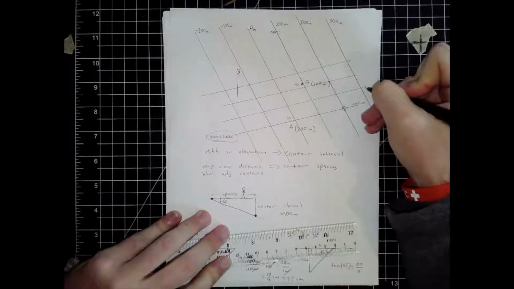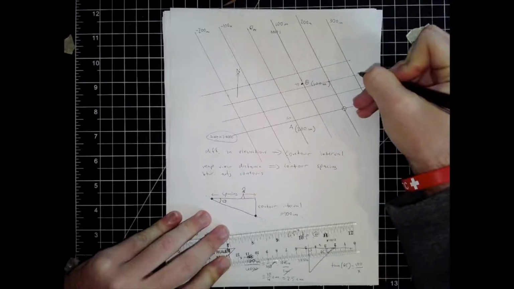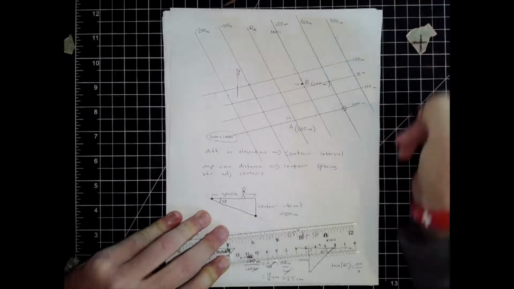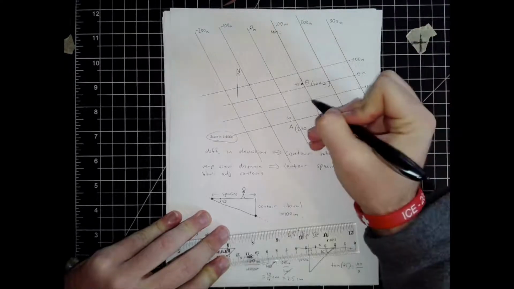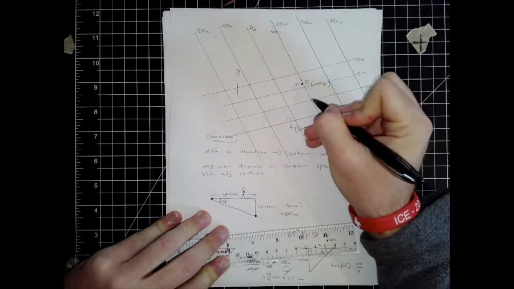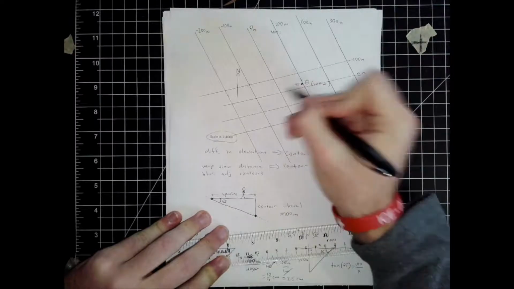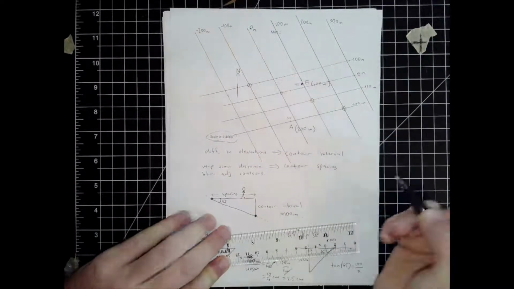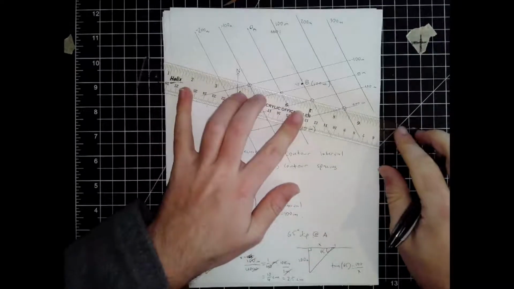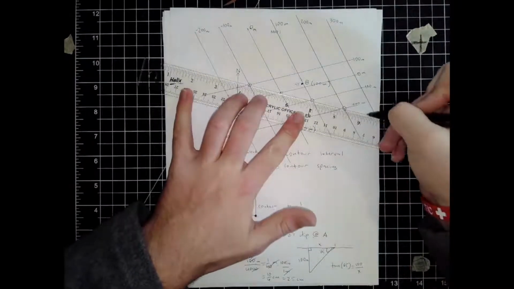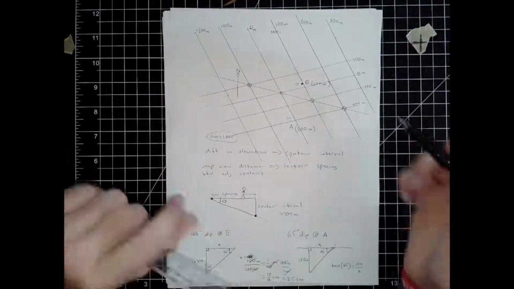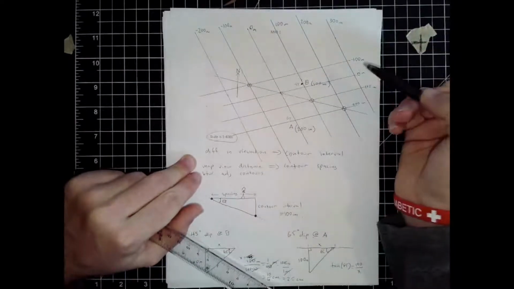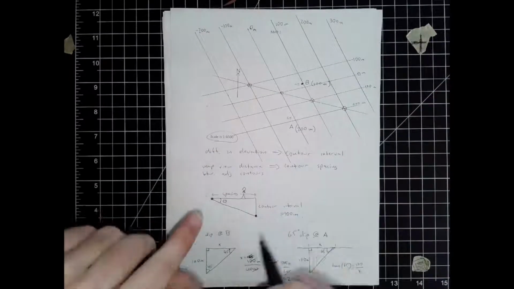So if this is the 100, 0, negative 100 contours, then the intersections become 100, 100, 0, 0, negative 100, negative 100, and they line up nicely. So this line of intersection is the line of intersection of the two limbs, and it represents our fold axis.